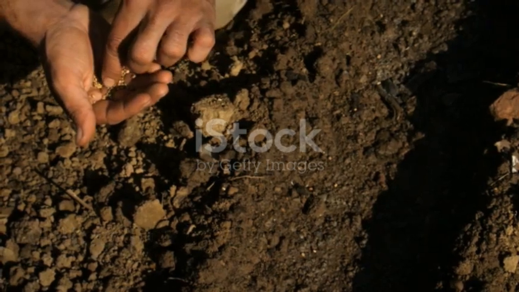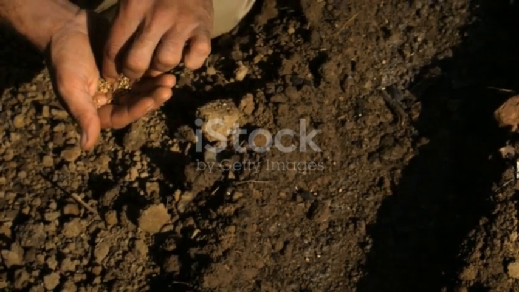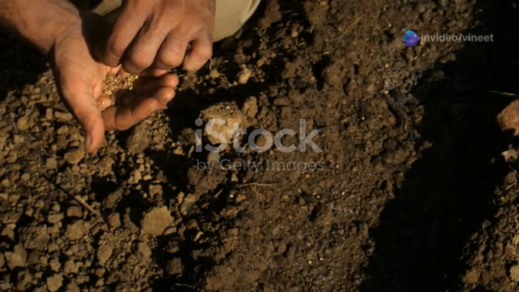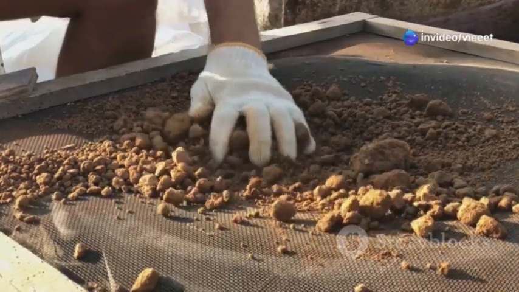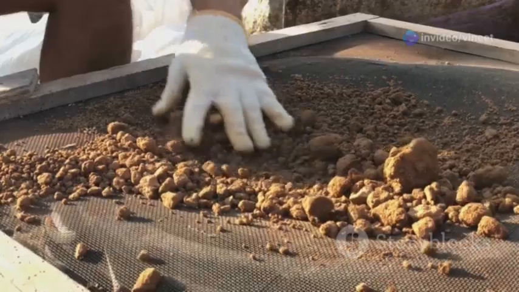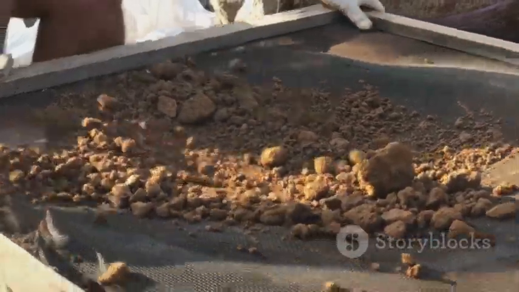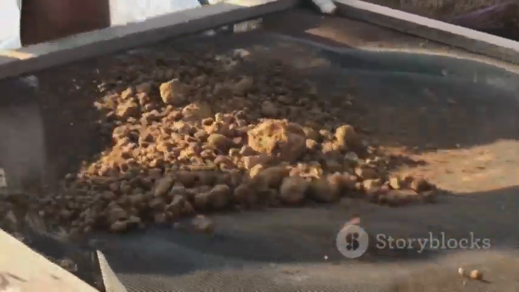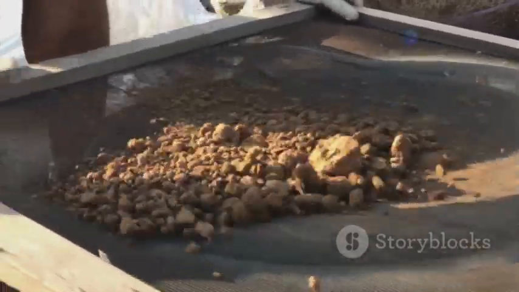Now let's get our hands dirty, literally. There's no better way to understand your garden than by feeling the soil with your own hands. Have you ever felt different types of soil and noticed how some are clumpy, some are sandy, and others feel smooth like flour? That's soil texture. Each type of soil has its own unique feel and characteristics.